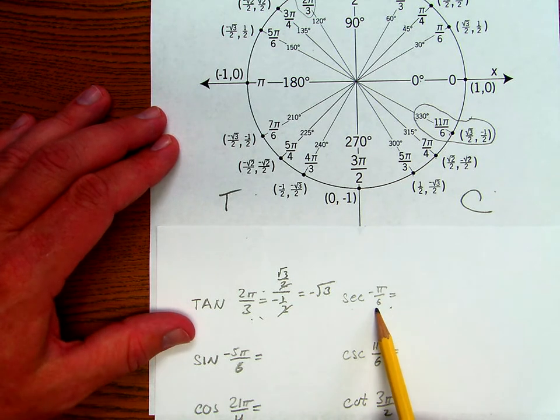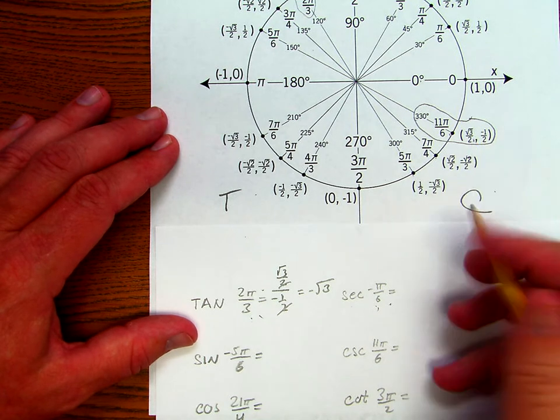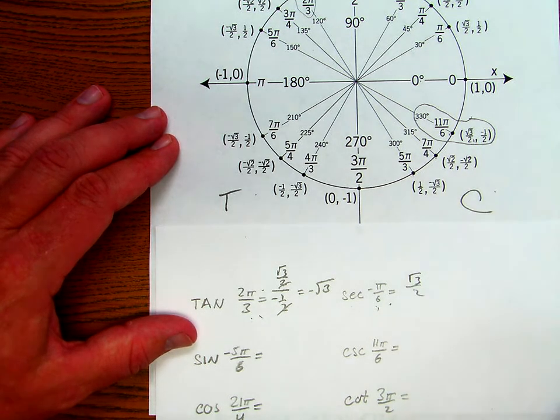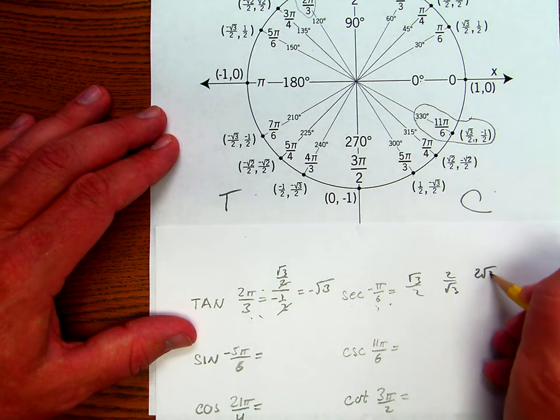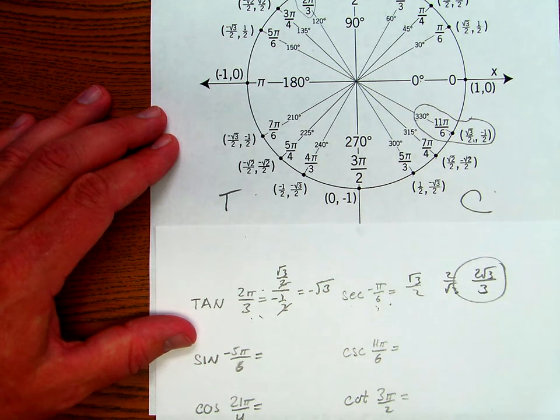Secant is the reciprocal of cosine. So the cosine is the x-coordinate, root 3 over 2, flip it, 2 over root 3, rationalize. 2 root 3 over 3, that's the secant of negative pi over 6.